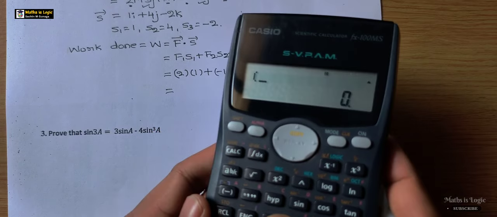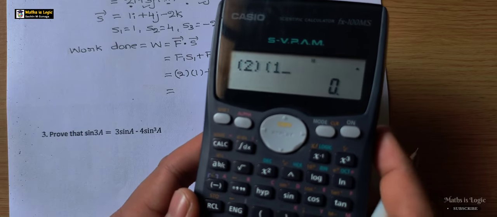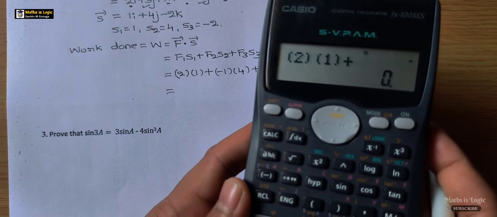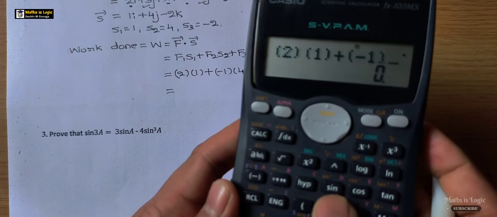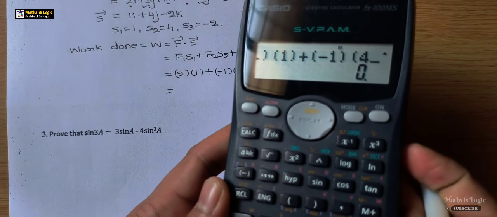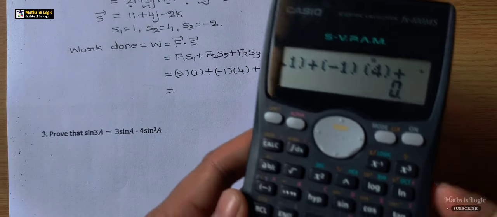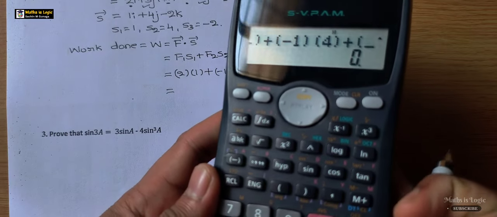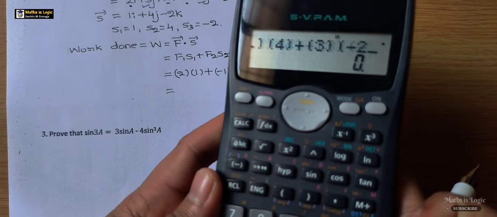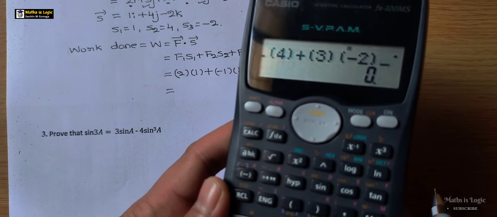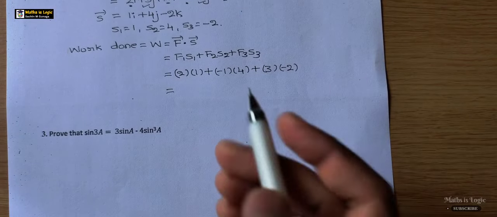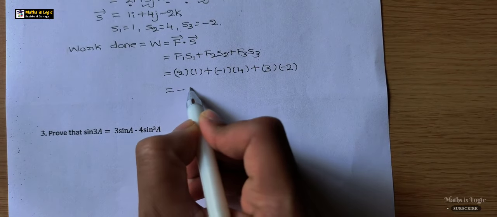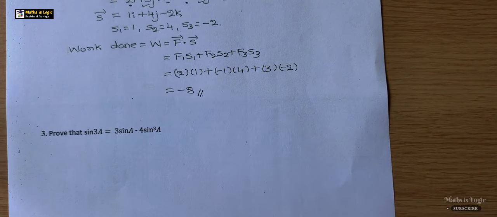So in bracket 2 into 1 plus, again in bracket minus 1 into 4, plus 3 into minus 2. So what is the final answer? Minus 8. Right? Work done value is minus 8.